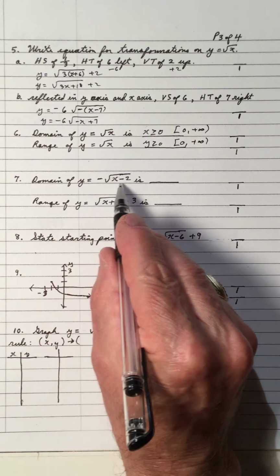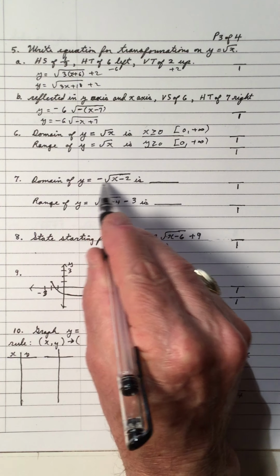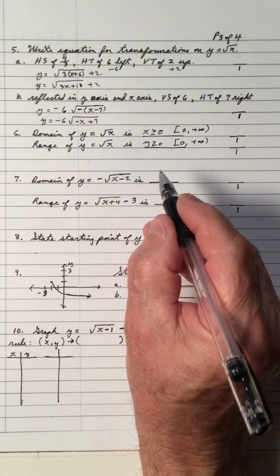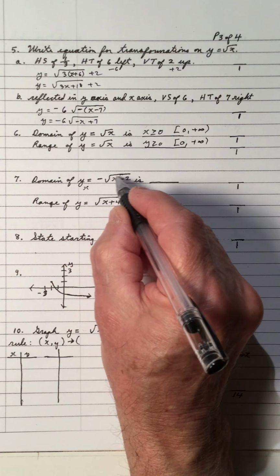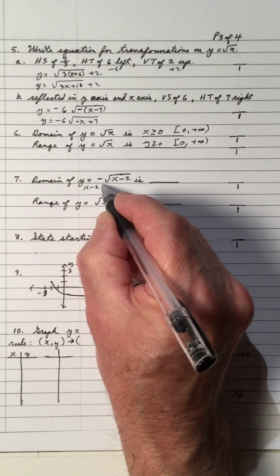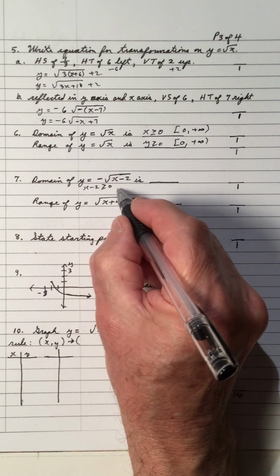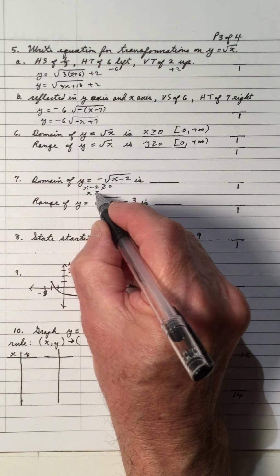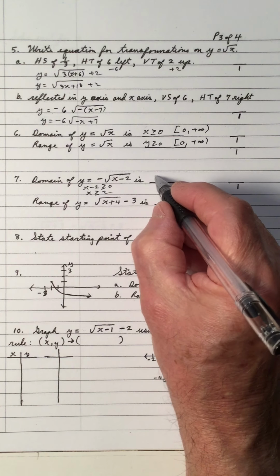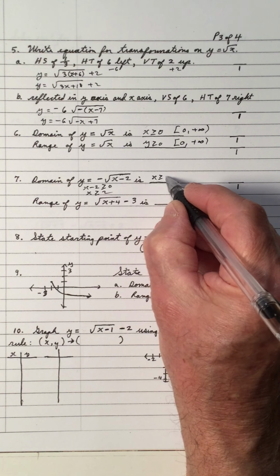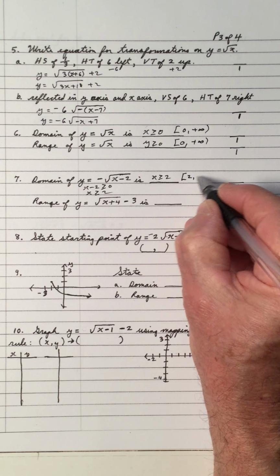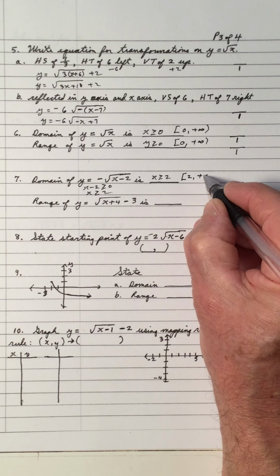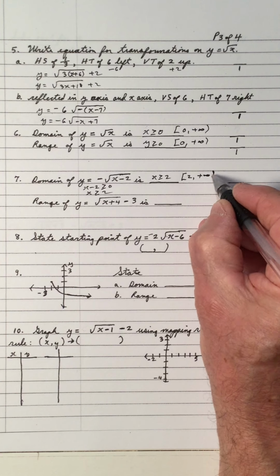Now, what is the domain of this square root equation? Well, what I do is I will say that whatever is on the inside of the bracket, I make it greater than or equal to 0. So that means x is greater than or equal to 2. And again, this is a square bracket because 2 is included, going to positive infinity. So either one of these will do.